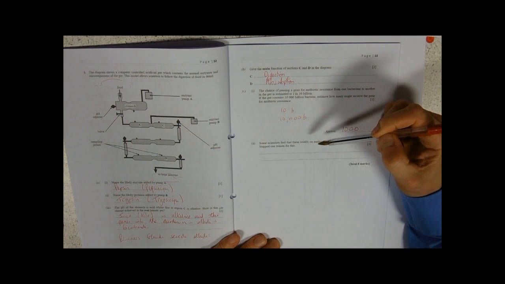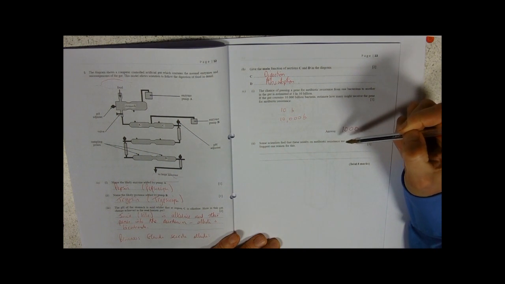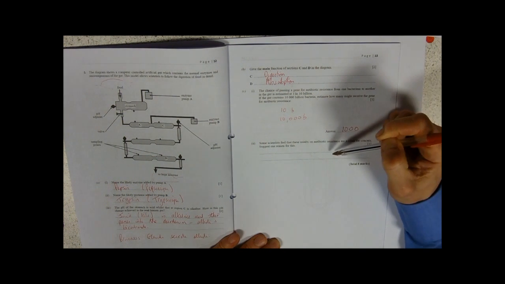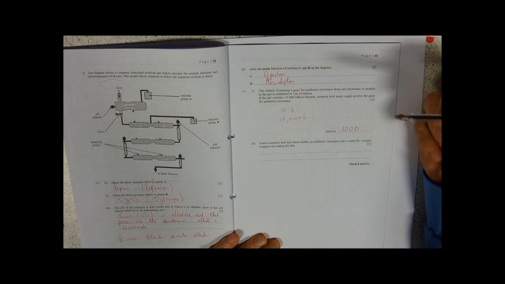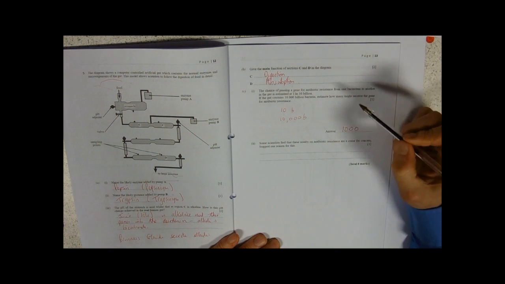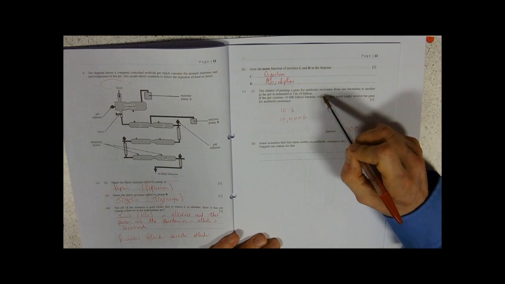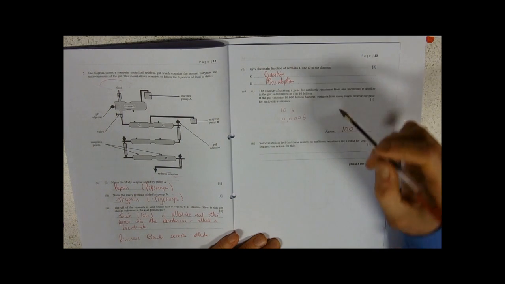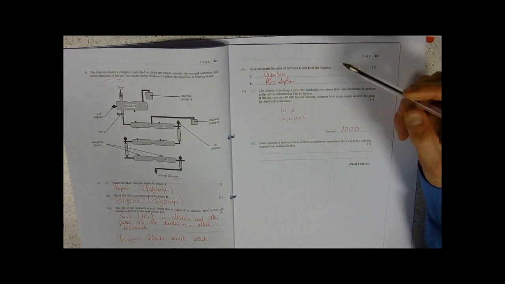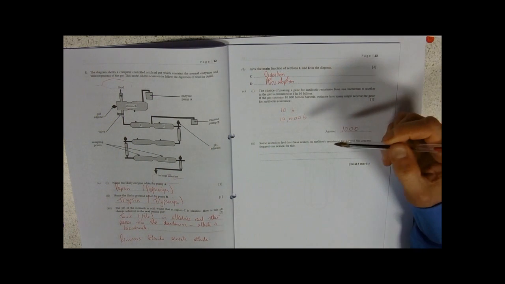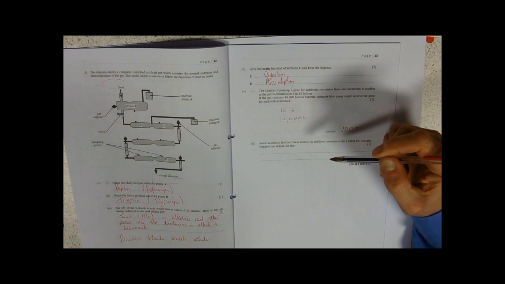Some scientists feel that these results on antibiotic resistance are a cause for concern. Suggest one reason for this. Well, if we've got these bacteria passing around genes for antibiotic resistance, it might be alright most of the time if these bacteria are harmless bacteria in the gut.